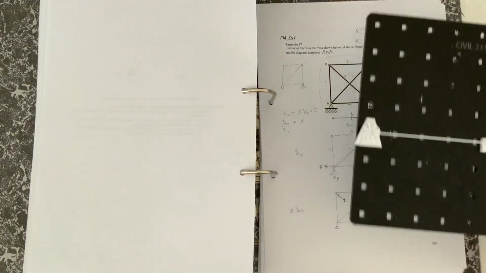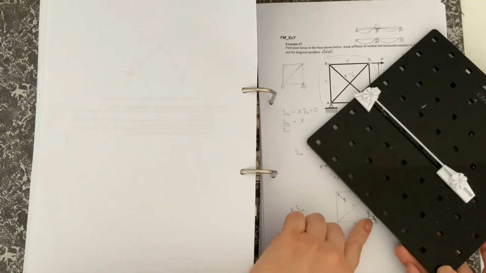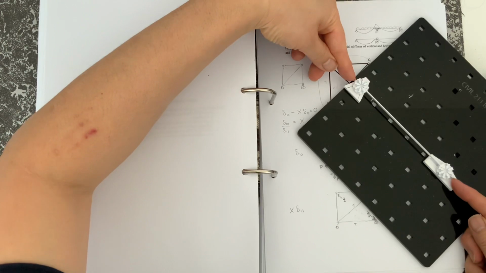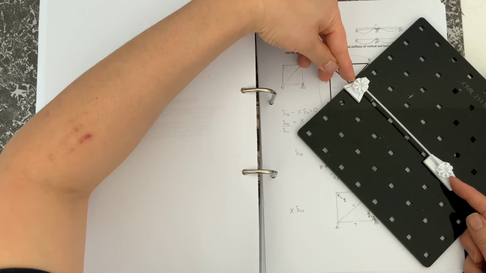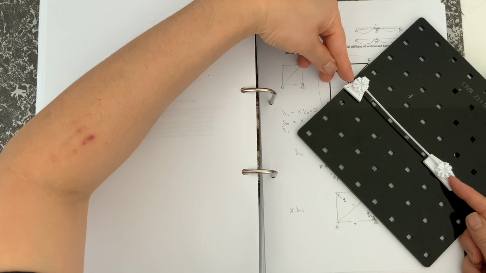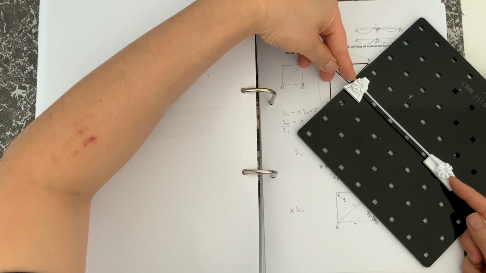So if this had been the diagonal member, and then I apply a compression force to the diagonal member, forget about the buckling, sorry about that, I'm applying a compression force to the diagonal member.